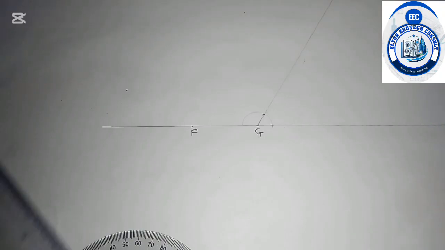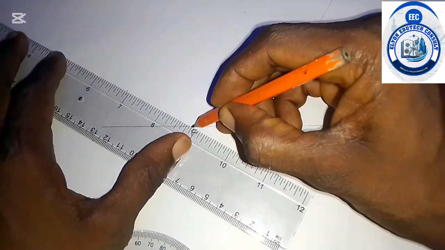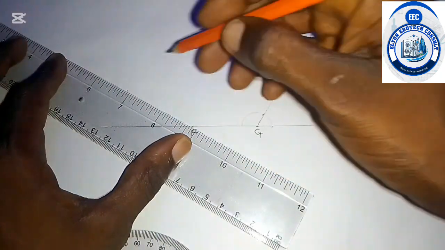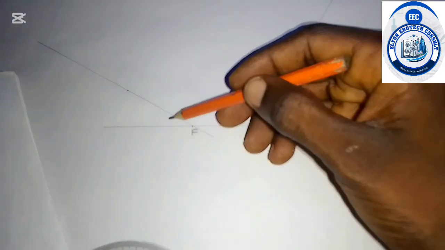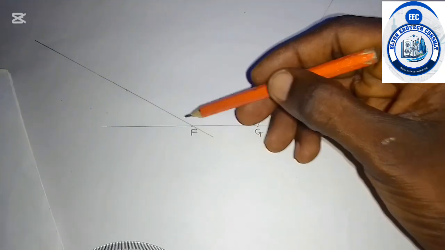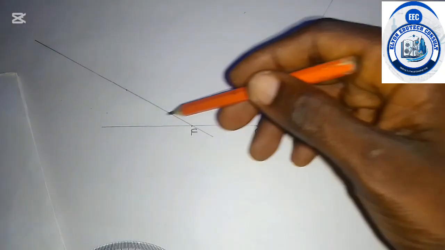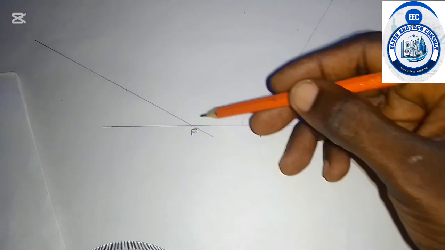From this F now, I'm going to draw this thin line this way, such that this angle here is 30, while this angle here is 150, and the sum of angles on a straight line is 180 degrees. So we have this as 150, the remaining is 30.